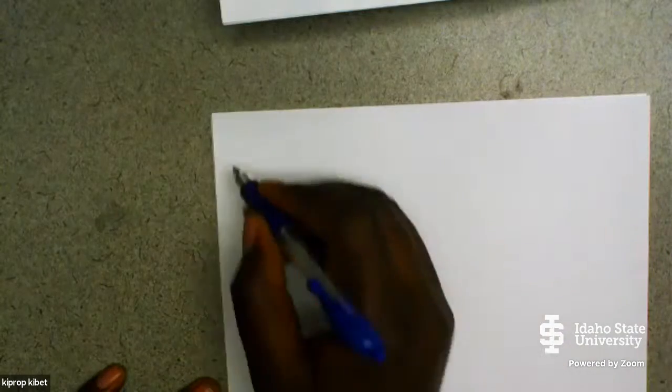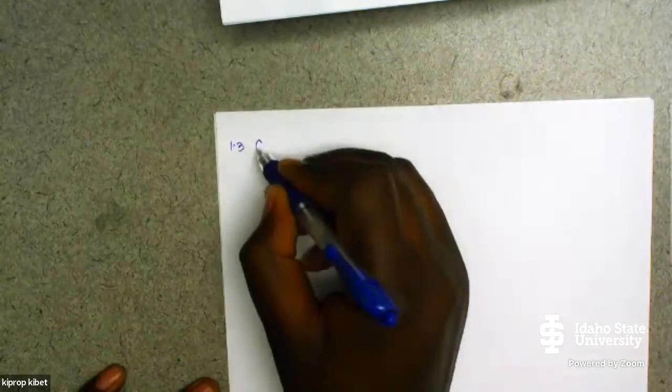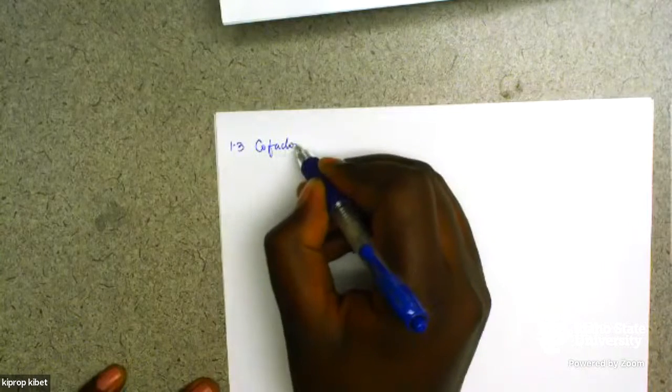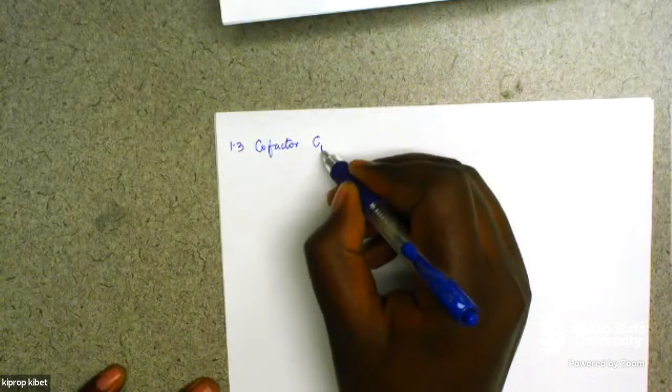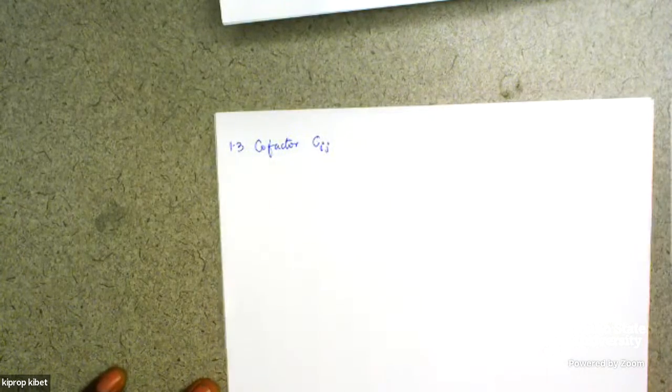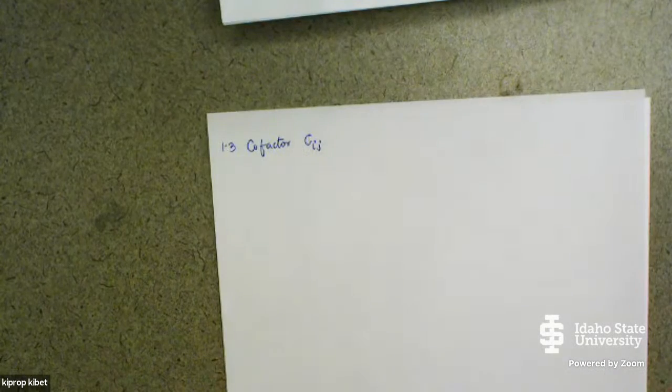So 1.3, the cofactor. We name this one Cij.